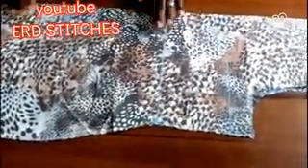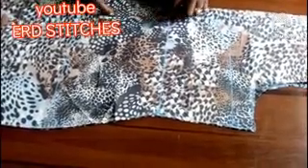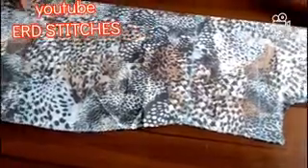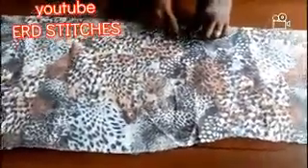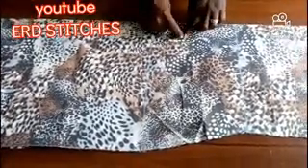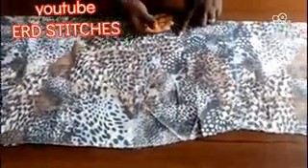But if you don't want to attach yours, what it means is that you will first measure 3 inches here, or 2.5. You measure 2.5 is better. Measure 2.5 out first. Then from that 2.5 line is where you start your actual measurement at the center front.